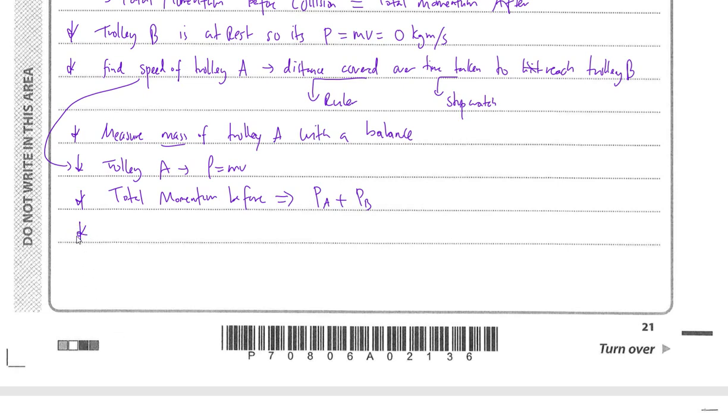So trolley A sticks to trolley B. What we need to do is measure the final velocity. Measure their combined velocity. Now, how does this look? I'll show you.